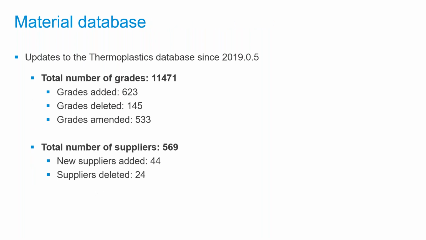And then, of course, the material database. This is kind of the crown jewel of Moldflow. Almost 11,500 materials, and constantly updating. Adding, subtracting, making sure the database is as clean as it possibly can be. So we're up to 11,500. Total number of suppliers is 569, so that's quite impressive.